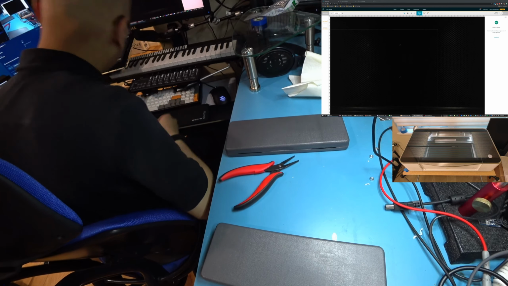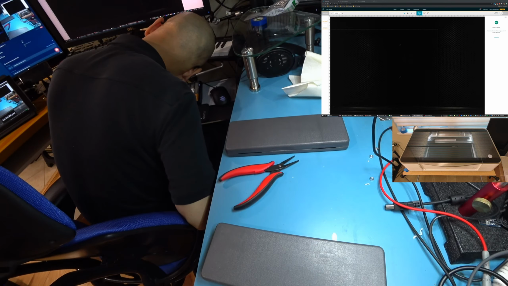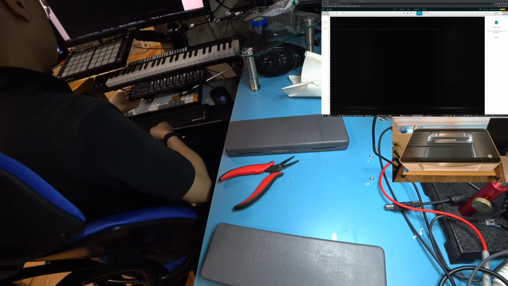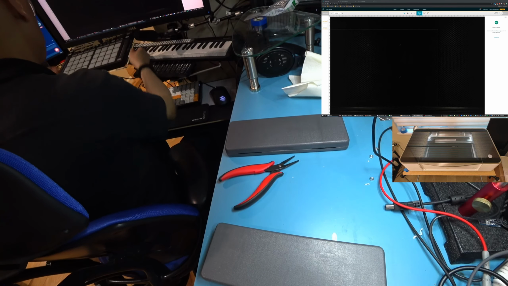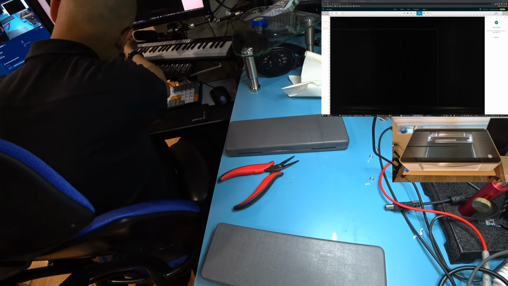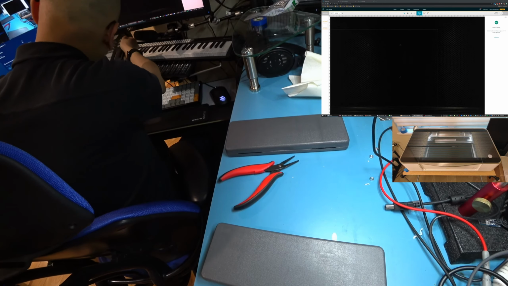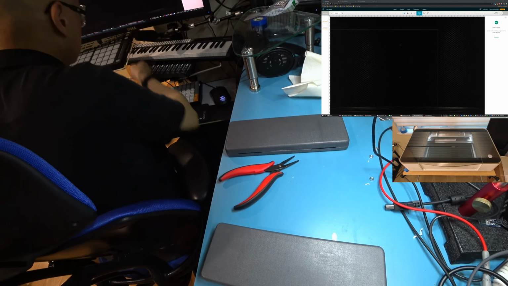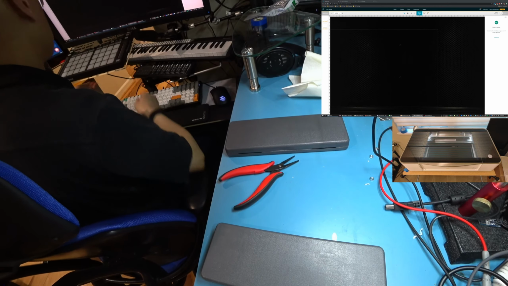There we go. So these levels are just about right. Got clearance here. I've got clearance here.